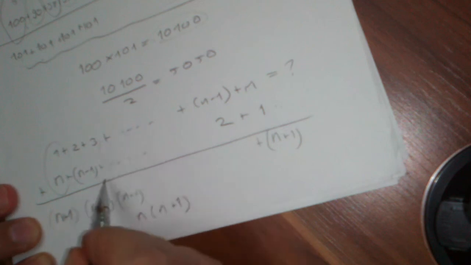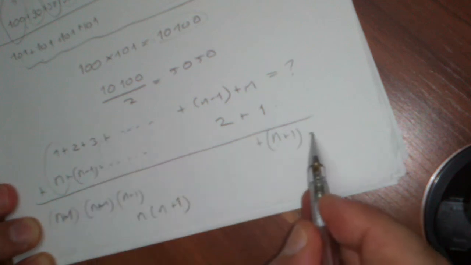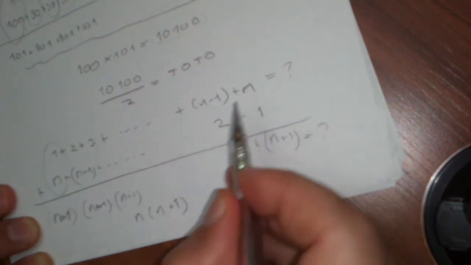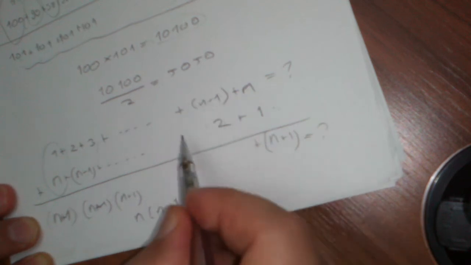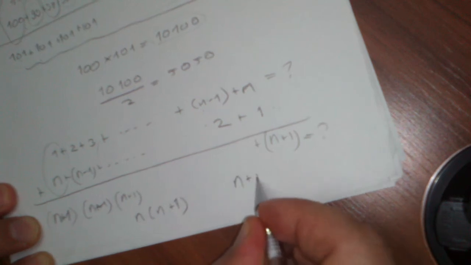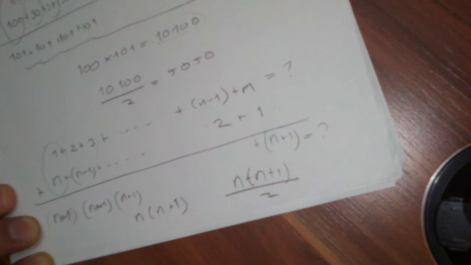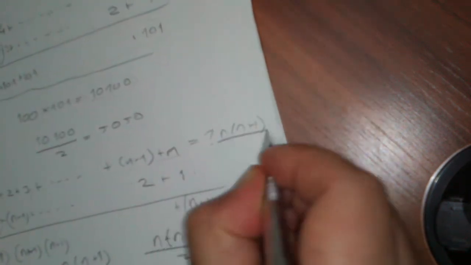The sum of these two series is n times n plus 1. But I want the result of only a single series, not the sum added up with itself again. So what will I do here? I will just divide the result, n times n plus 1, by 2 to find the single one. And I can write it. Here is your long sought formula.